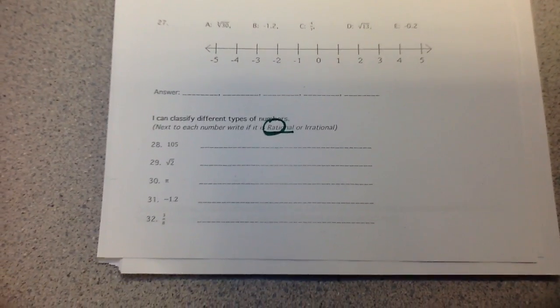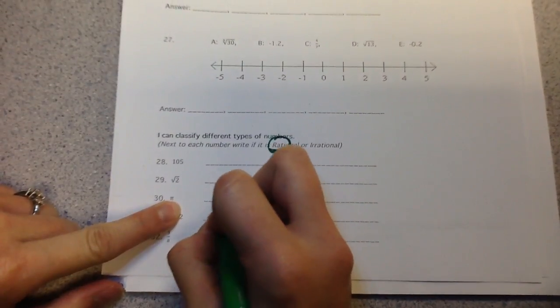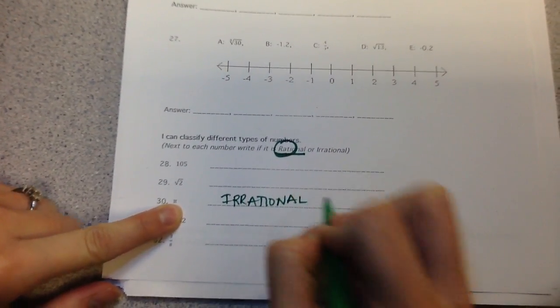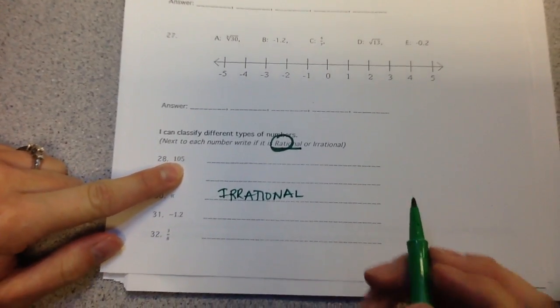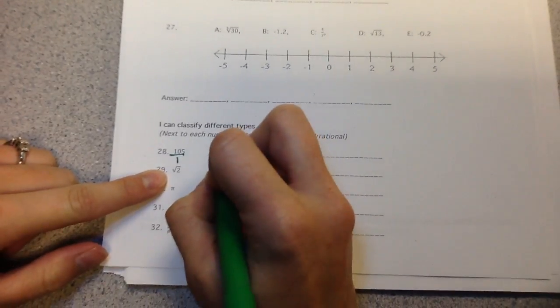Irrational numbers are numbers that go on forever, and decimals that go on forever and do not repeat. Pi is a great example, and notice there is a pi here, so pi is irrational. 105 can be written as a fraction if we put a 1 underneath it, so it would be rational.